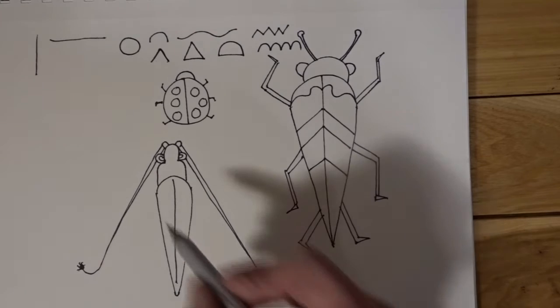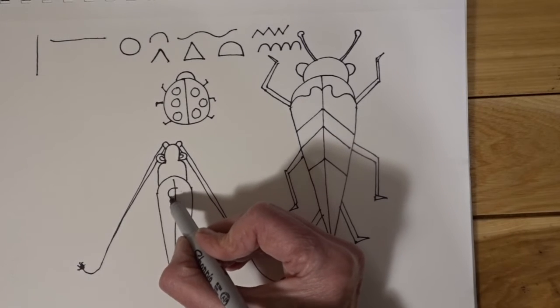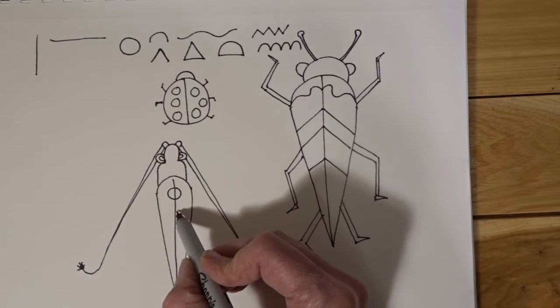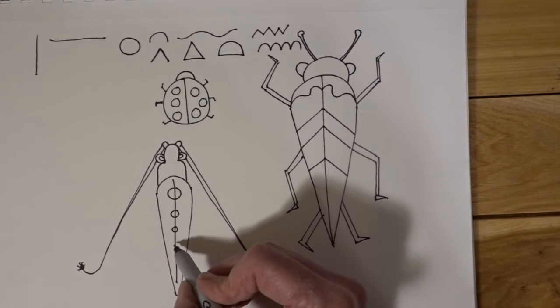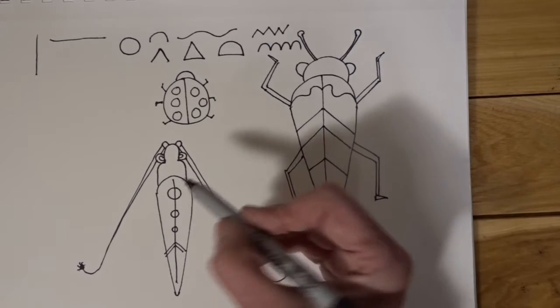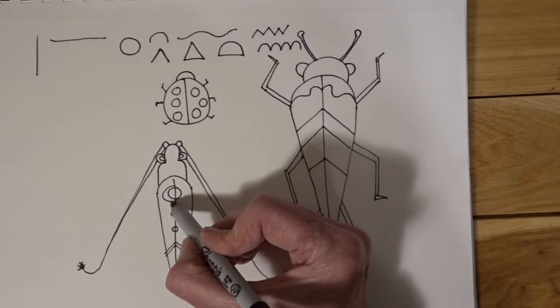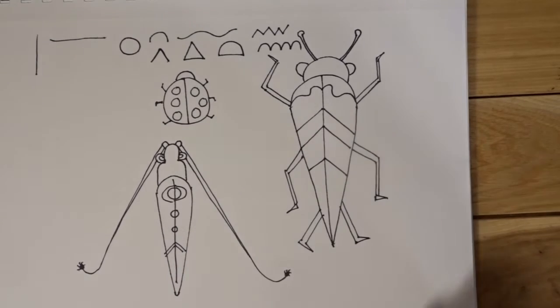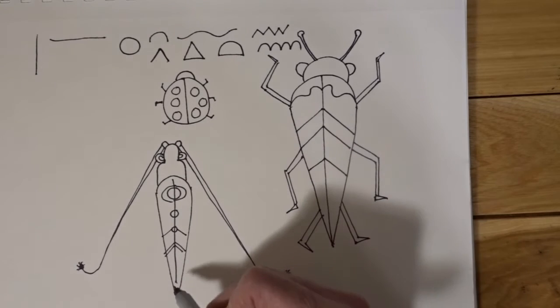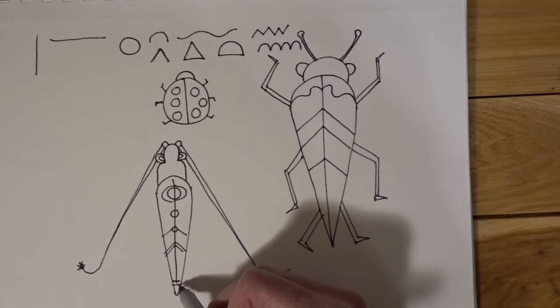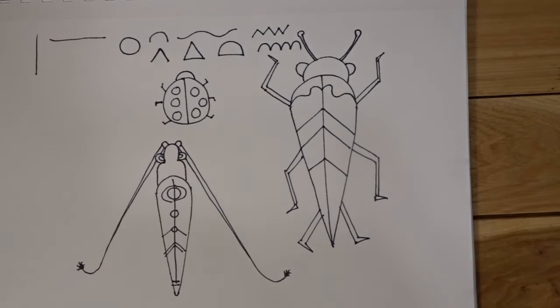All right, so let's think about some patterns. I could do circles right on top of those wings. And I can make my circles get smaller. And then I could do some stripes. Do what you want. It's your bug, right? Ooh, I like that. And let's see, what if I did this and cut that up right there? That's kind of a crazy bug, isn't it?